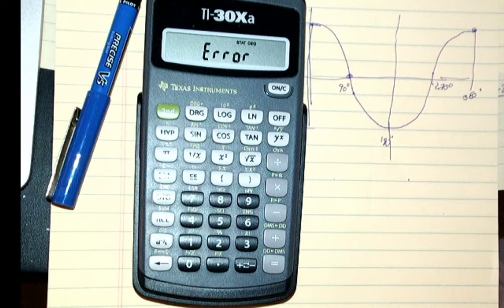Because what I just asked it is, what angle has a cosine of 2? And the answer is, don't be silly. No angle has a cosine of 2. Cosines always live between minus 1 and 1. So the calculator rejected it. It very spectacularly wrote error at us.